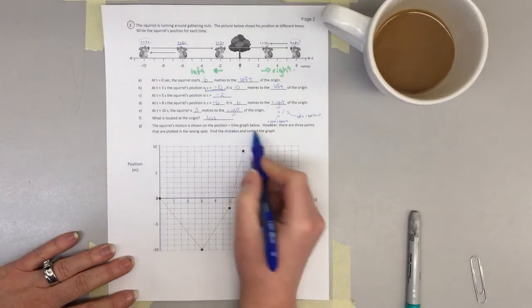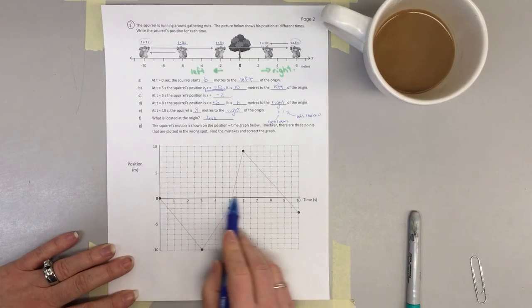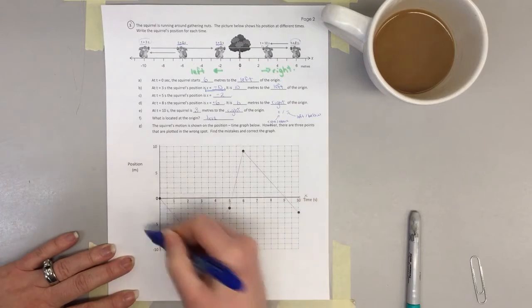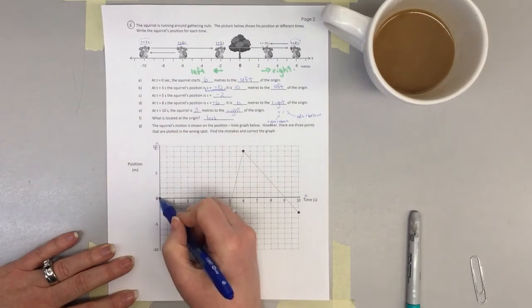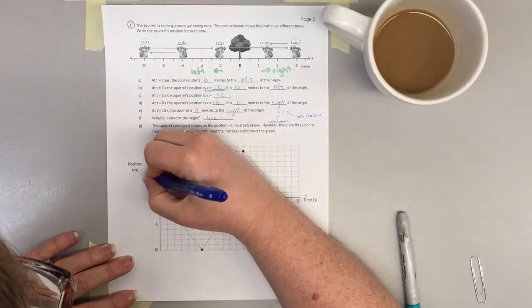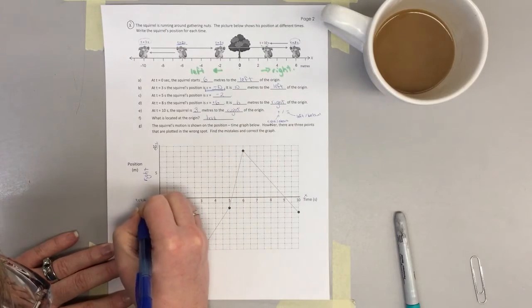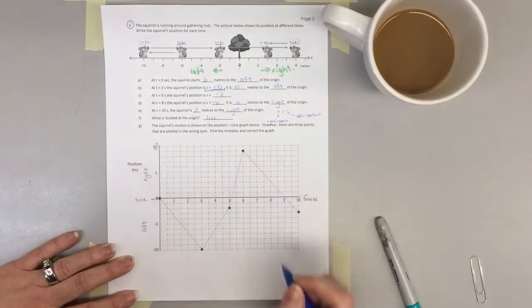The squirrel's motion is shown on the position time graph before. So here's my position time graph. Time is on my x-axis, moving forward at a steady pace, and my position is located on the y-axis. So I have the positive values, which mean that I am to the right. The 0 is the tree, and anything negative is to the left of the tree.